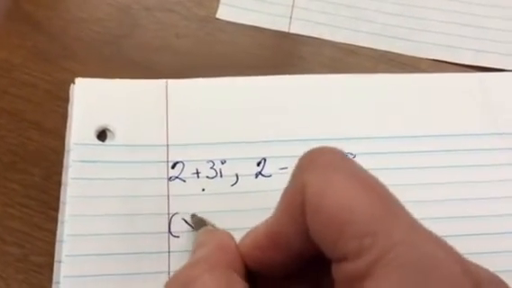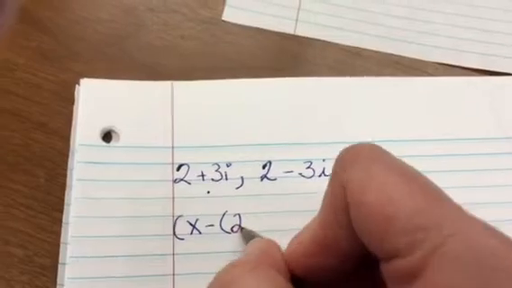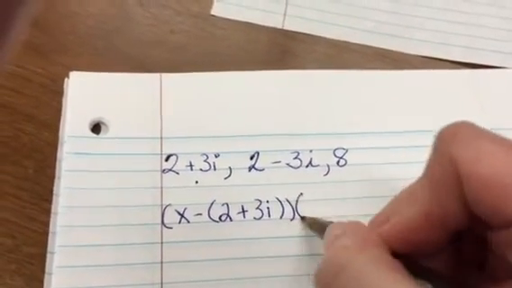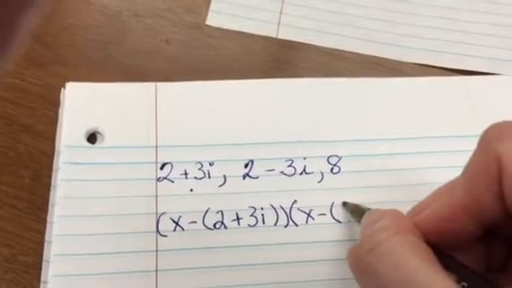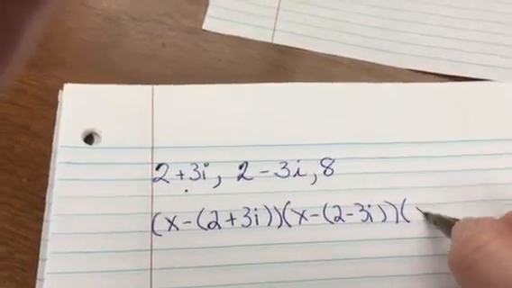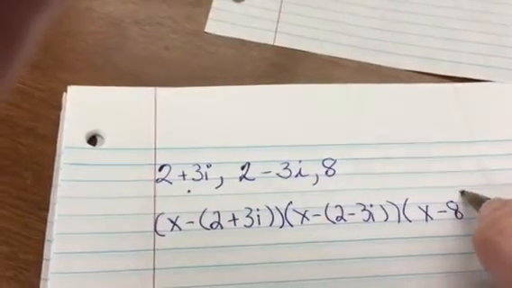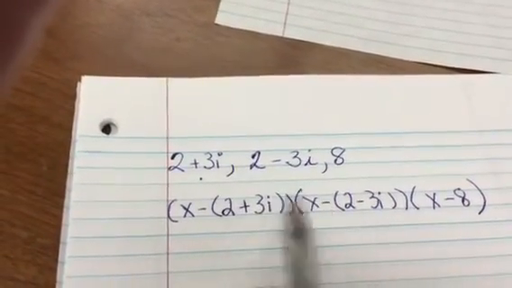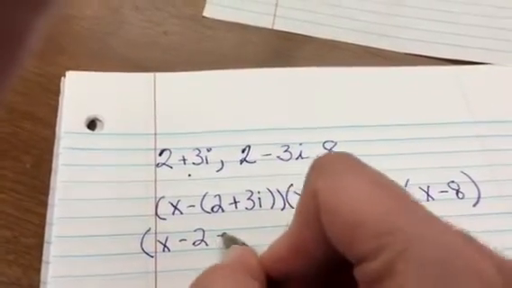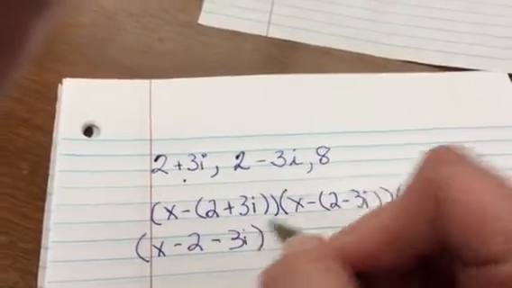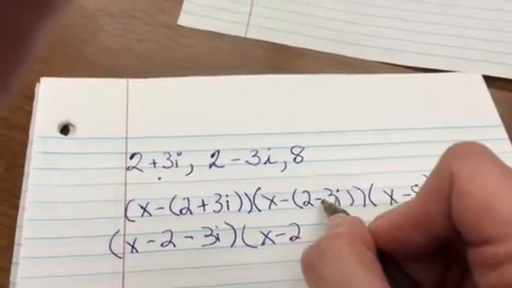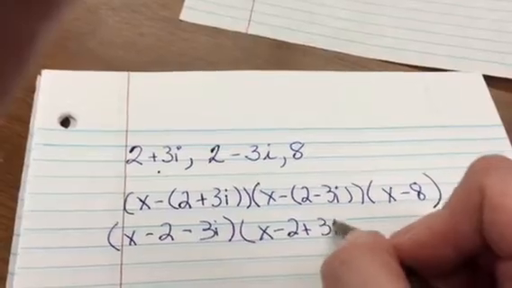The next thing I want to do is write all of my roots into their factored forms using my x minus. And after I get those written, I'm going to multiply the two imaginaries together, and then I'll come back and get the x minus 8 and multiply that into the simplified form of these two. Let's distribute our negative sign throughout that entire parentheses, and let's distribute this negative sign. Negative and negative is going to make a positive.